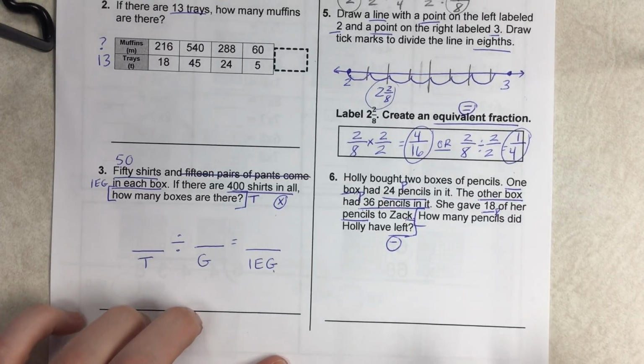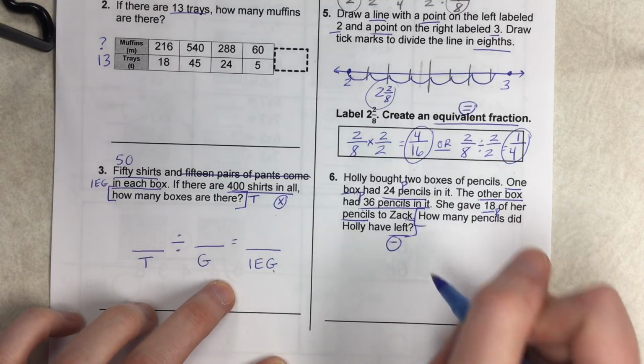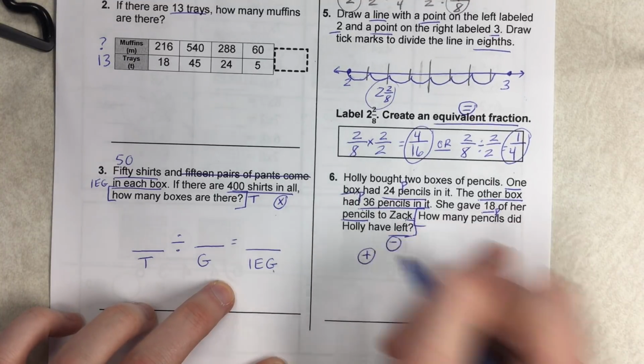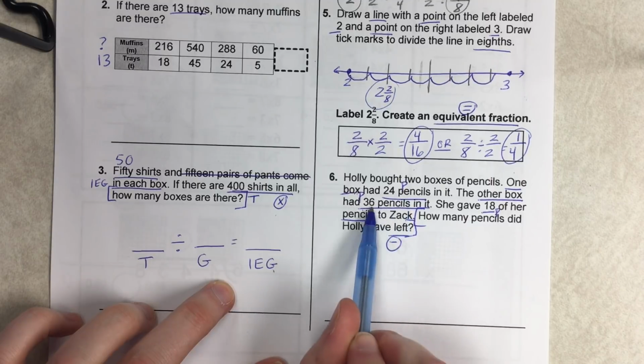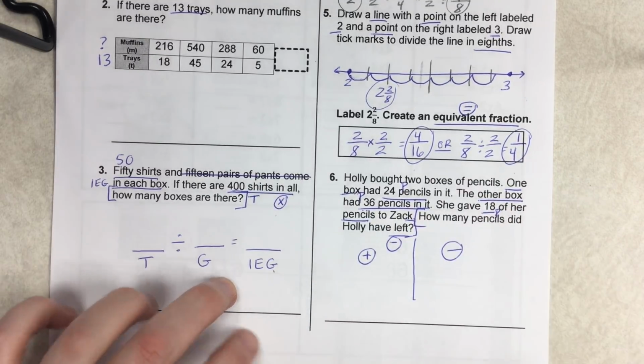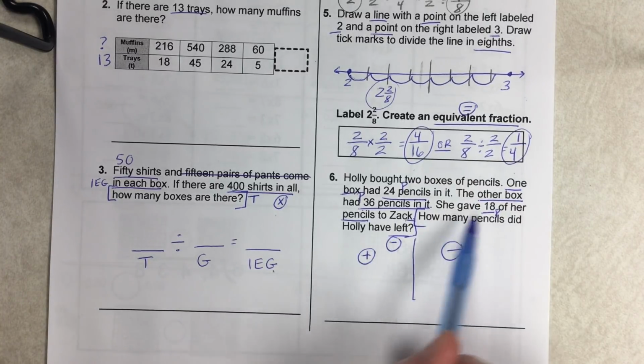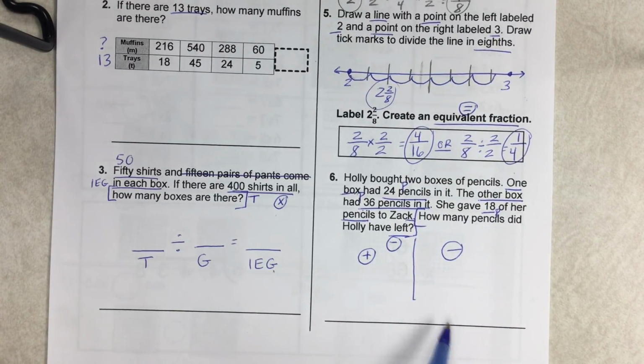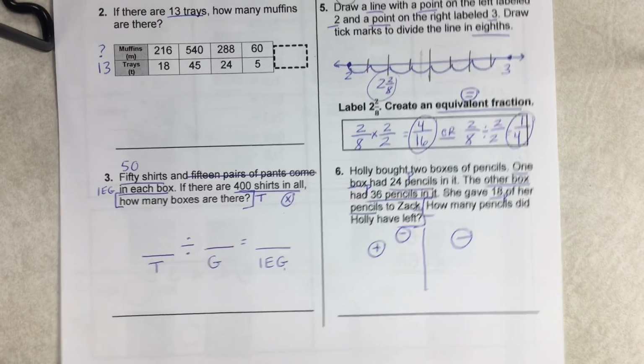So first, I'm going to have to find my total number of pencils by adding up the 2 parts, 24 and 36. Then I'm going to have to subtract the 18 that she gave to Zach from the total to get my final answer. So do those 2 steps and write your sentence on the line.